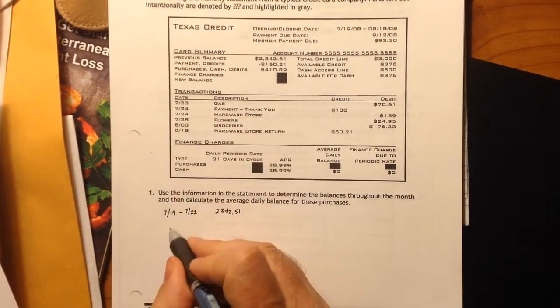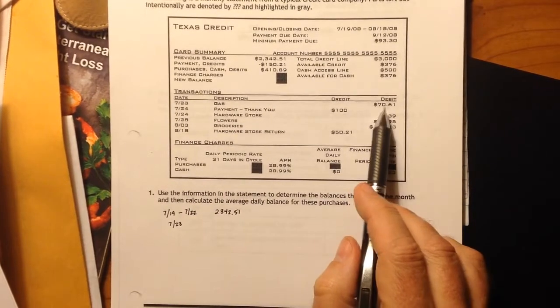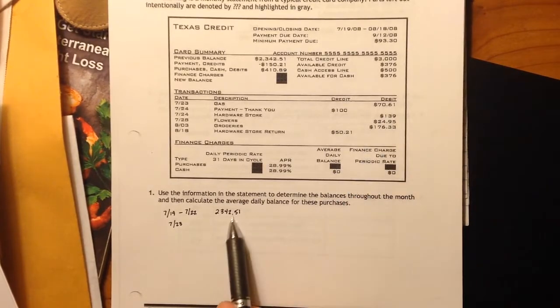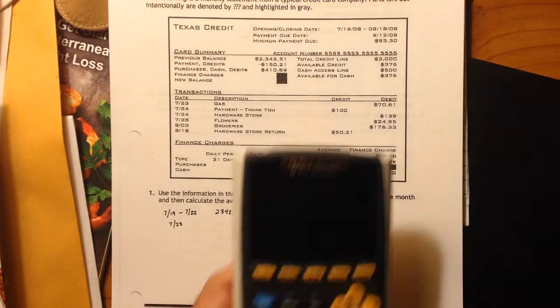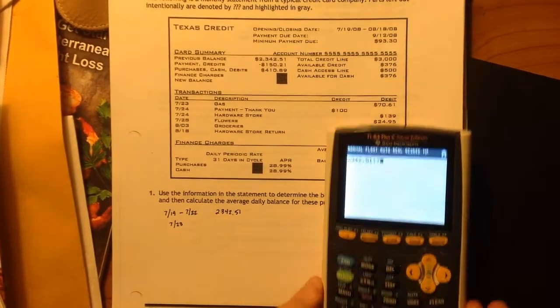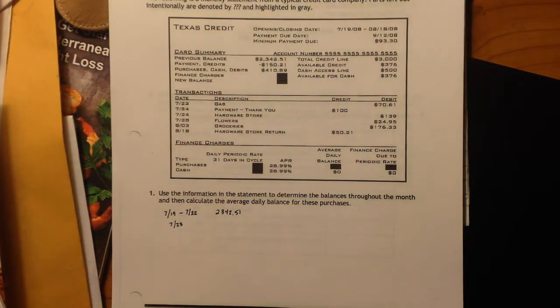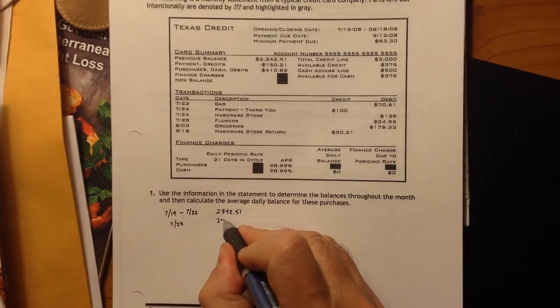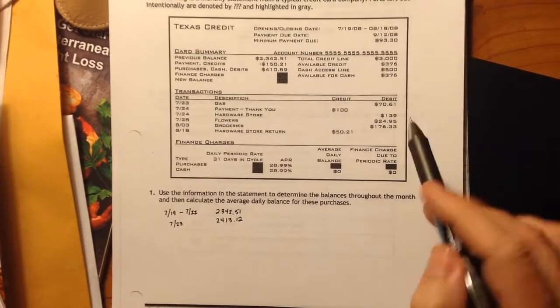Then on 7/23, it changed. We bought gas. We're going to add 70.61 to this. I happen to have a little calculator here. So I'm going to take 2342.51 and add $70.61 and I get 2413.12. So on 7/23, 2413 and 12 cents. That's our new balance. It went up a little bit because we purchased gas.